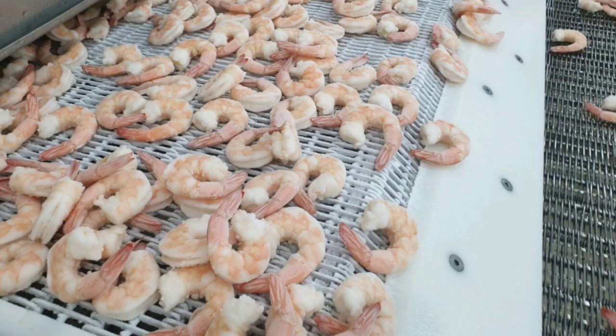Now let us look into the details of the verification procedures. The first one is validation procedures. Now examples of validation procedures. Let us give one example. In the seafood industry, if you want to produce RTE foods or cooked frozen shrimps, you have to validate cooking time and temperature to kill the pathogenic bacteria Listeria monocytogenes.